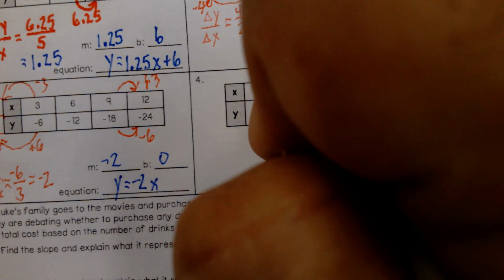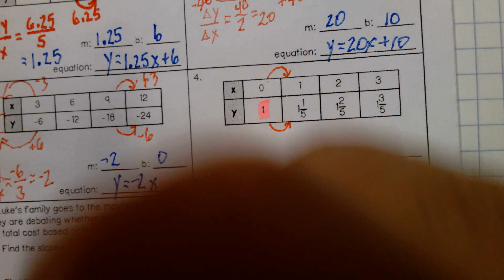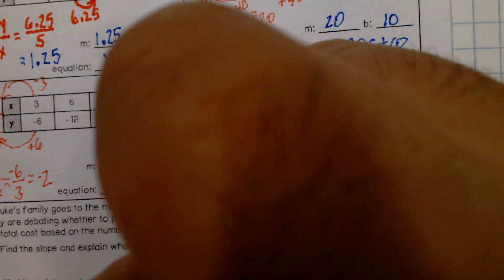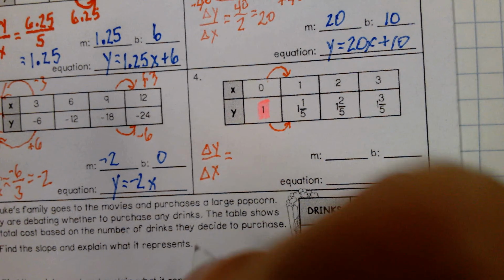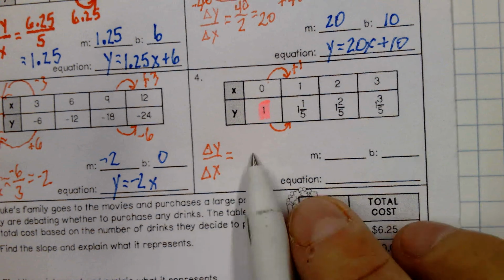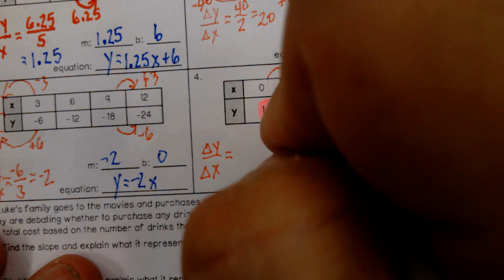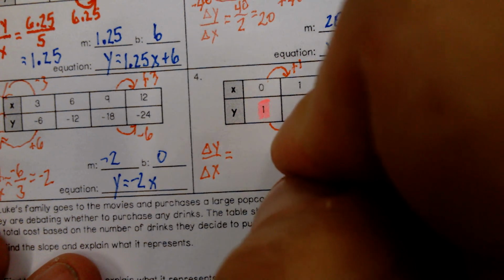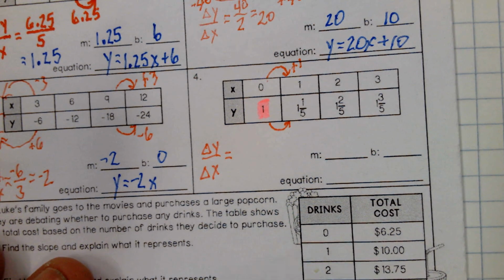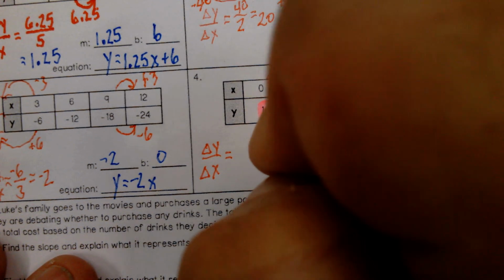Let's take a look. Change in Y is 0.2, over change in X, which is 1. Okay. That's plus 1. And here we're going from 1 to 1 1/5. How much is that? 0.2. Let's use a fraction, 1/5.